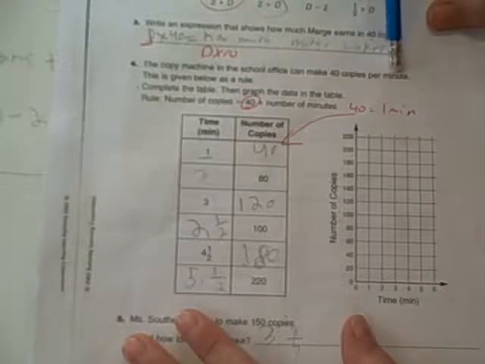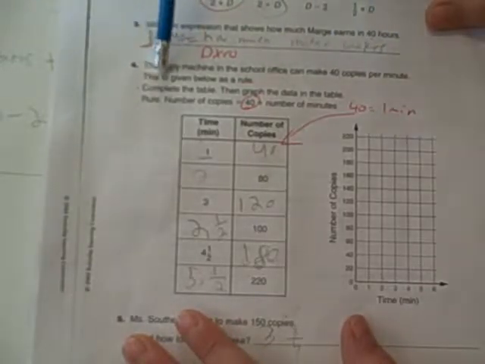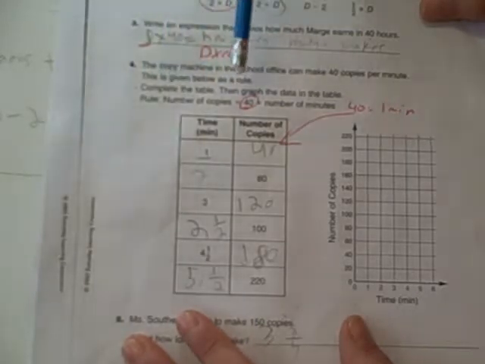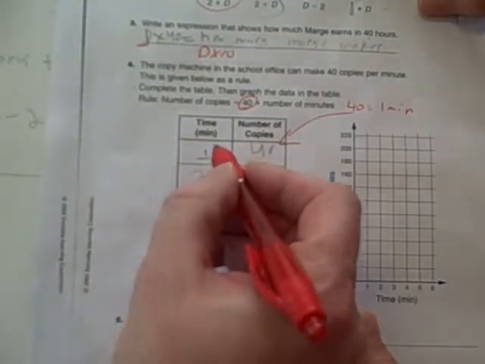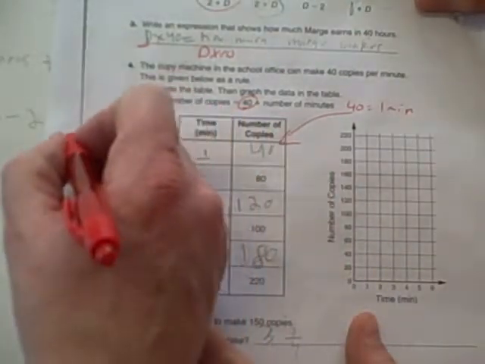The copy machine in the school office can make 40 copies per minute. This is given below as a rule. Alright, so the rule is if 1 minute goes in, 40 copies come out. Well, I like what you said there, because this is like an in and out machine. Do you remember when we would do this?